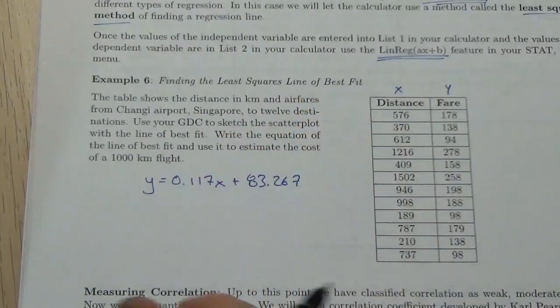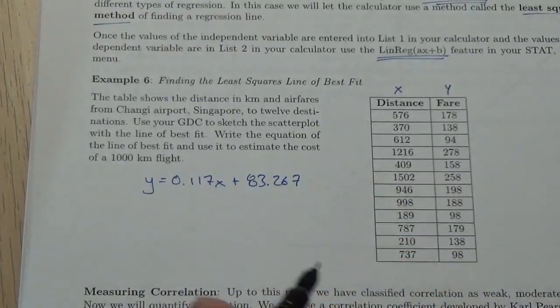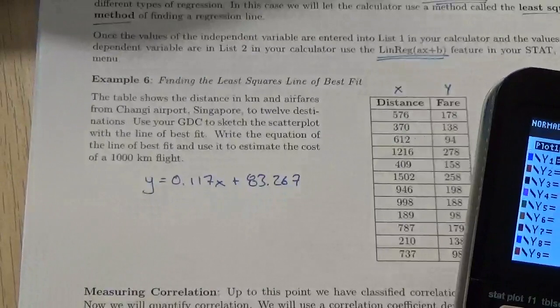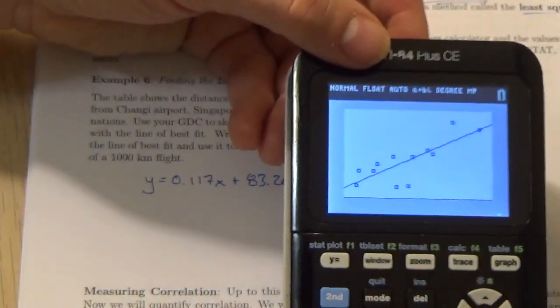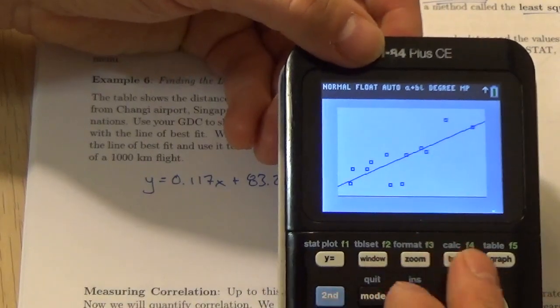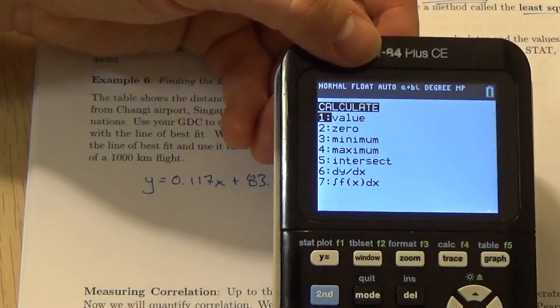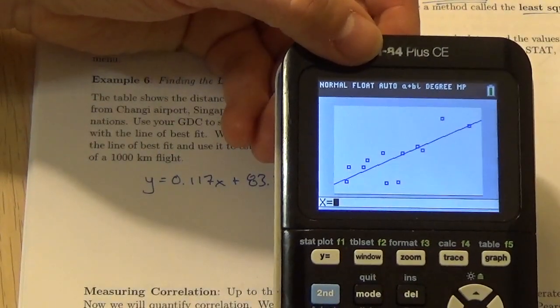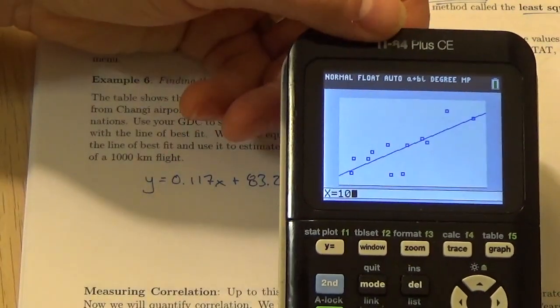83.267, whatever. Okay, there's my value there. And so now I want to figure out the cost of a trip that's $1,000. So let's go back to the graph here. If I go second trace to get into the calc menu and I press value, it's waiting for me to enter the X value. So I'll enter in 1,000.